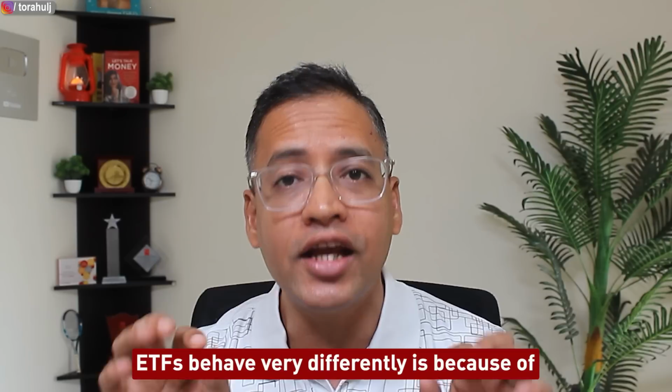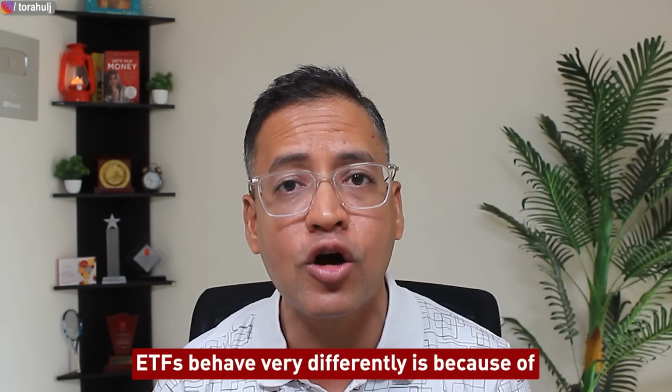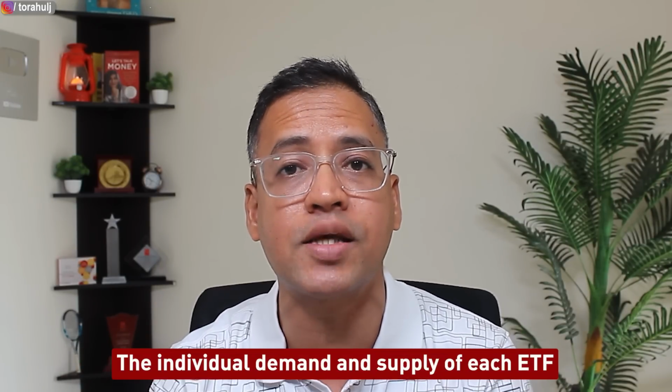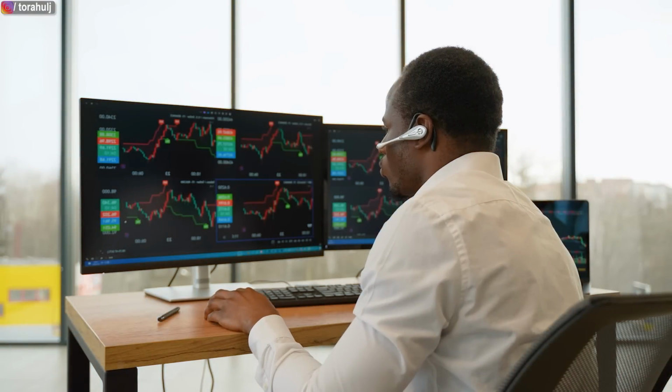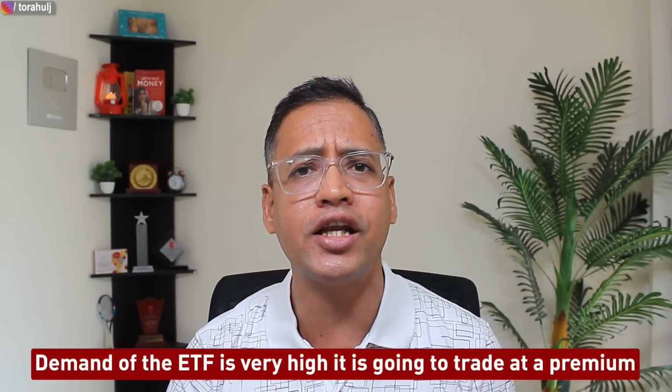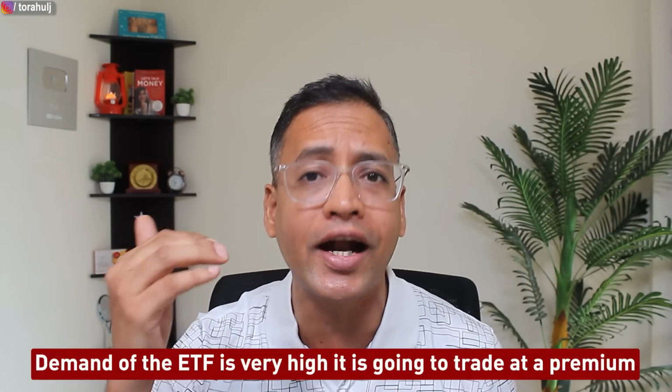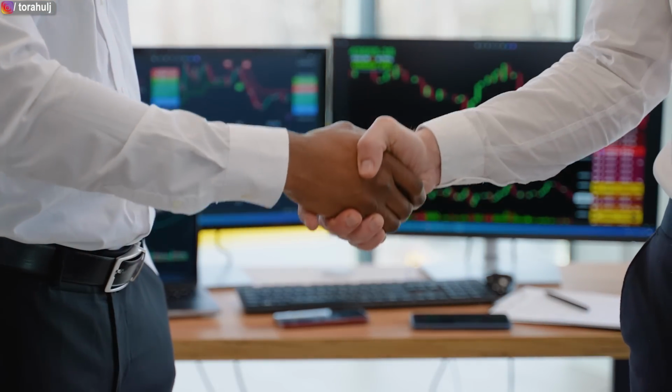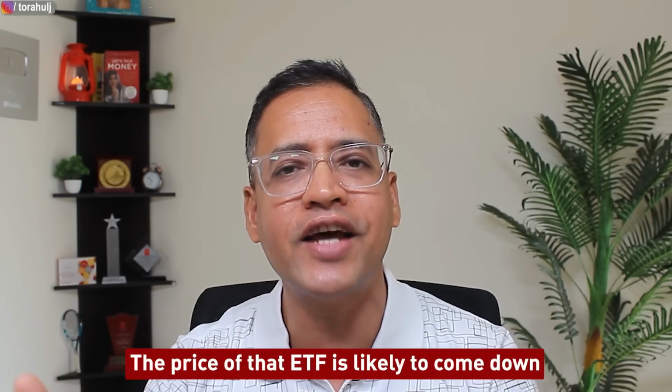The main reason ETFs behave very differently is the individual demand and supply of each ETF, because an ETF behaves very similar to a stock. At a given point in time, if there are more buyers of a particular ETF, then the demand for that ETF is very high and it is going to trade at a premium. And if at the same time there are more sellers of a particular ETF, then what is likely to happen? The price of that ETF is likely to come down, and that presents you an arbitrage opportunity to buy or sell or trade on ETFs.